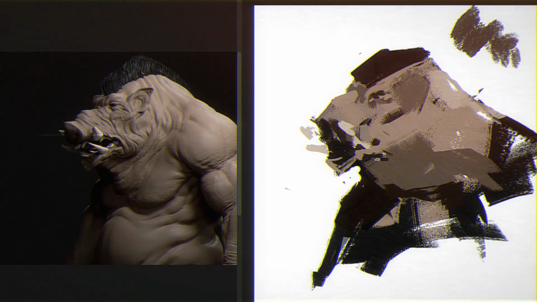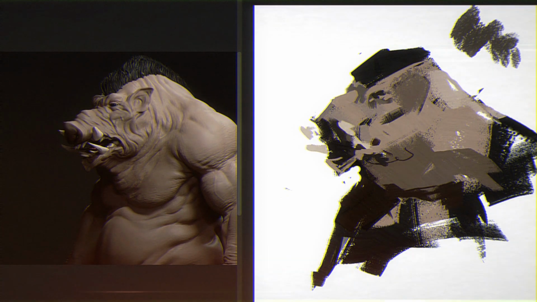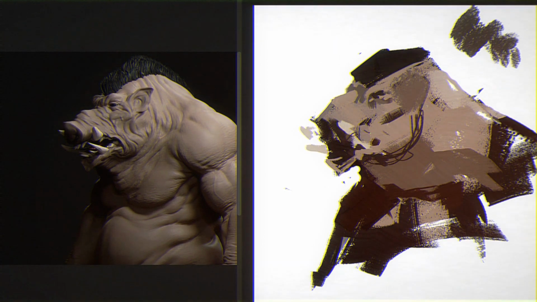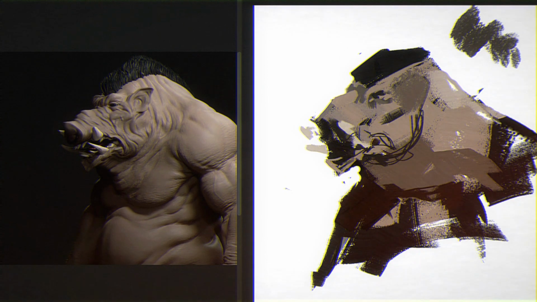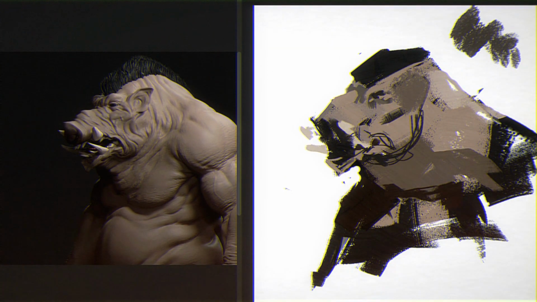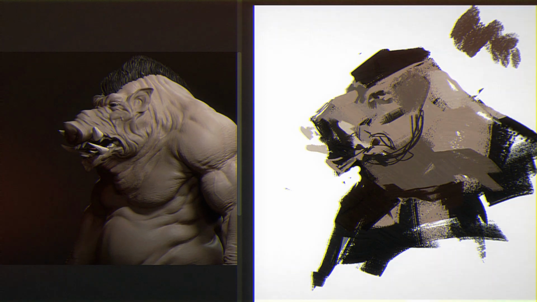So we'll stick with this guy maybe. When you're doing digital painting, you're doing drawing and painting at the same time. It's kind of its own thing, you know?